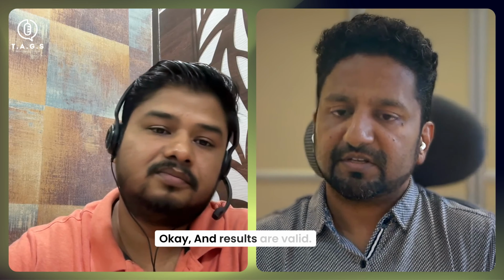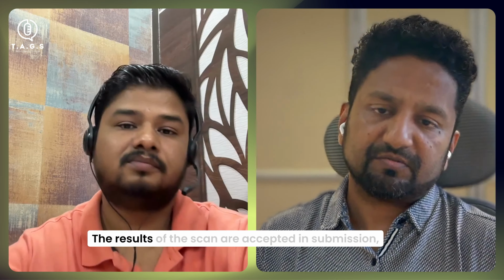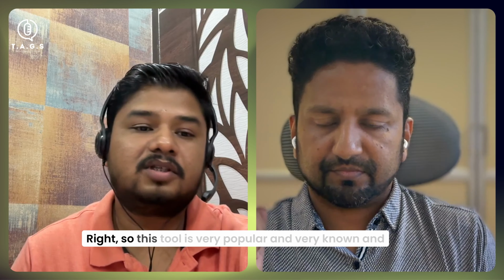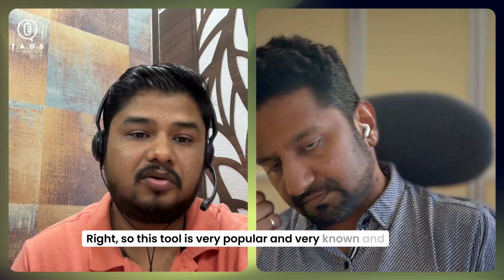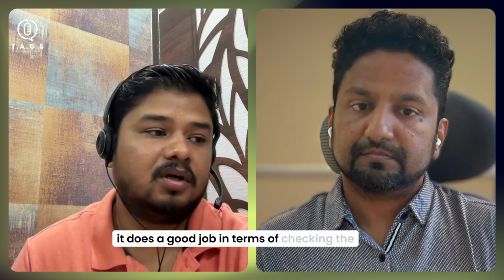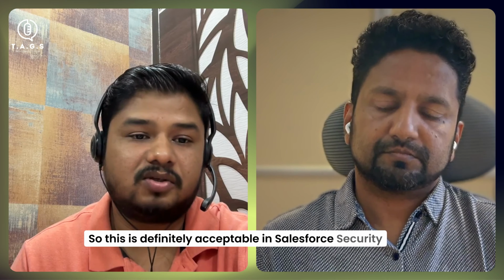Okay. And the results are valid? The results of the scan are accepted in submission, right? Right. So this tool is very popular and very well known, and it does a good job of checking the vulnerability of the web app or the APIs. So this is definitely acceptable in the Salesforce security review process.